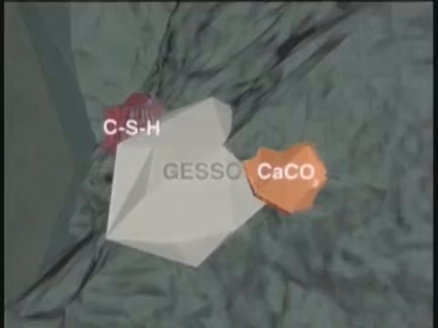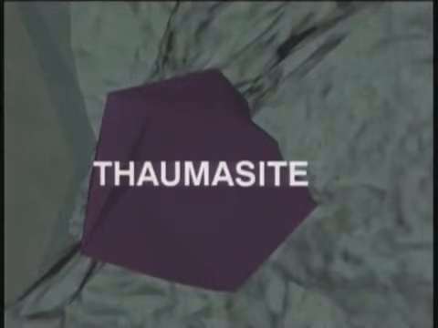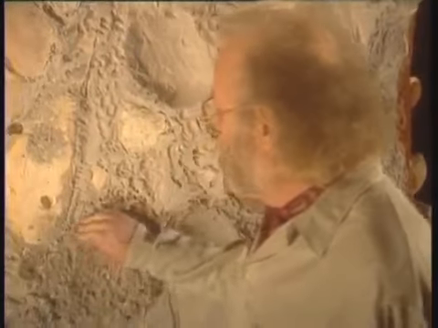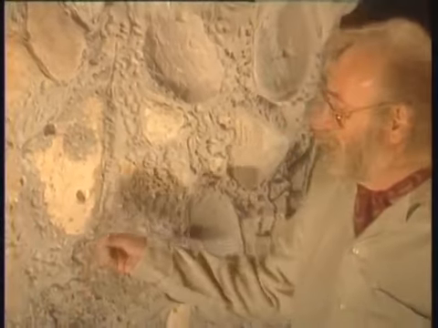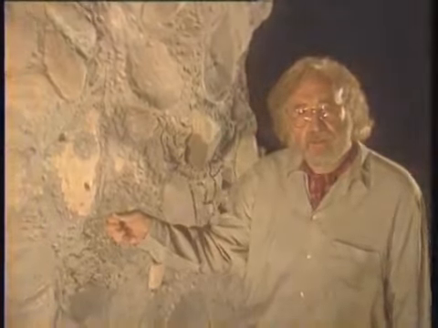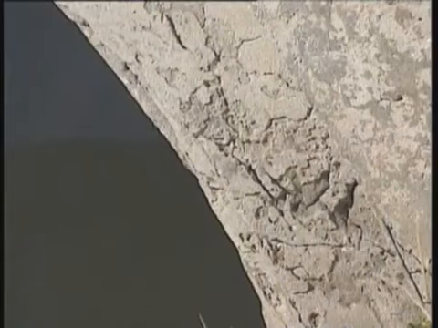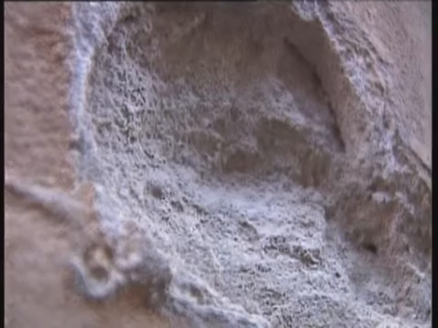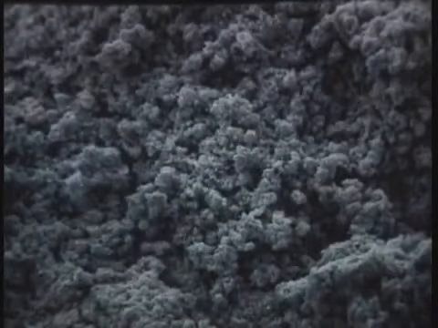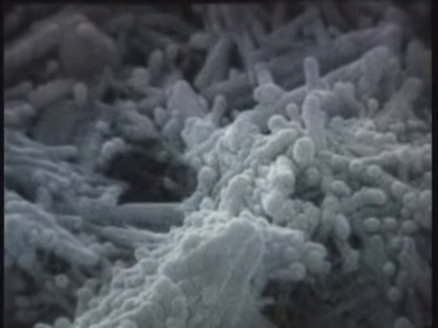The gypsum, in its turn, reacts with the calcium silicate hydrates, here indicated as CSH, and the calcium carbonate CaCO3, producing thaumasite. Thaumasite breaks down concrete, changing its internal characteristics completely. Observation with a scanning electron microscope shows that the cement paste has been completely broken down.